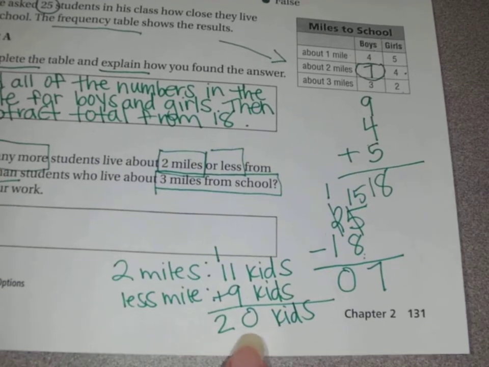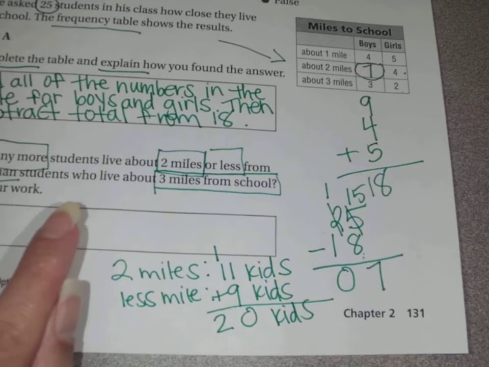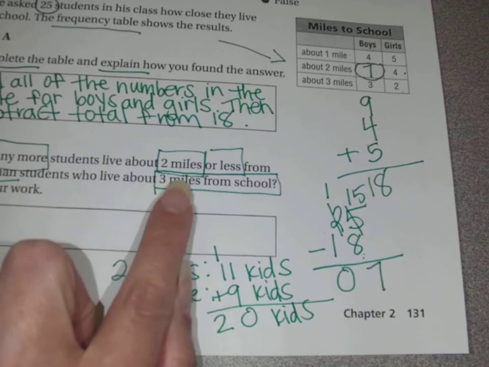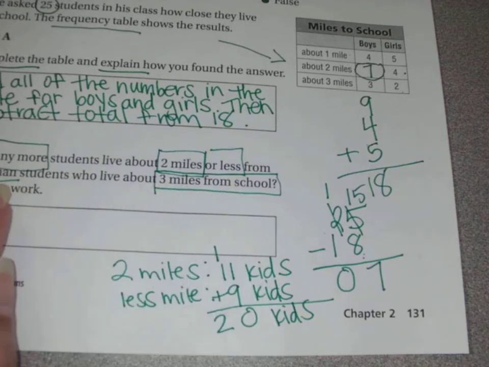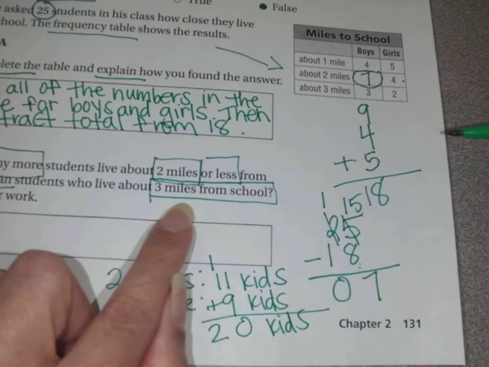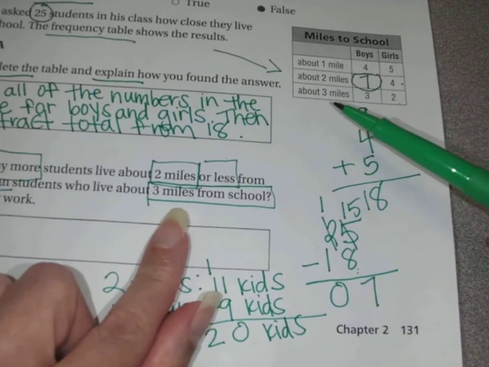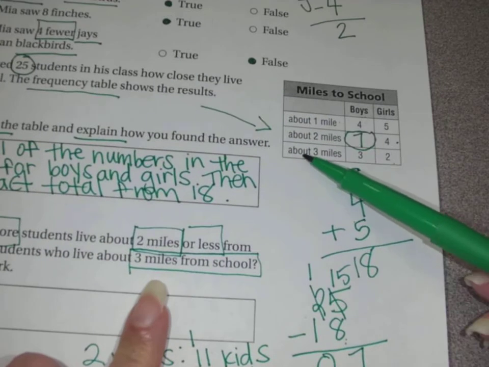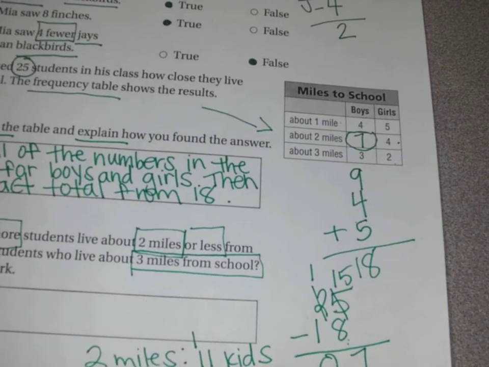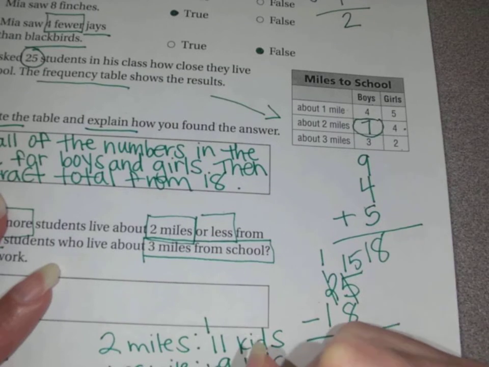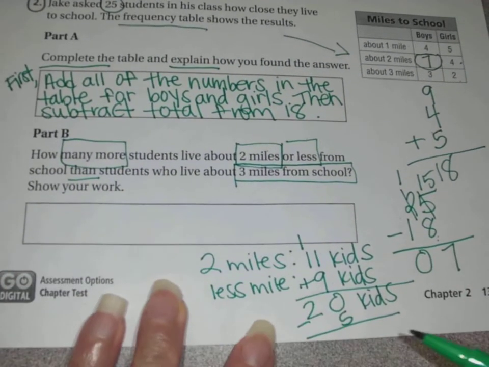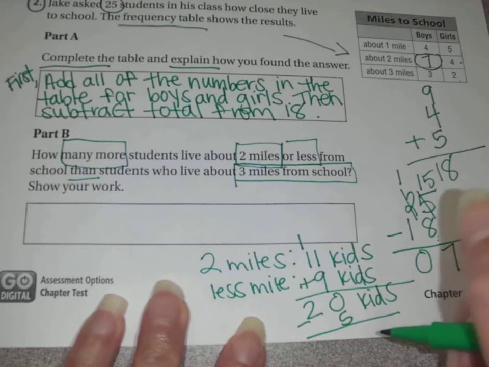Now we're going to take that 20 kids, because the second part of the word problem says compare the students who live about 2 miles or less from school than students who live about 3 miles from school. So again, let's see how many students live 3 miles from the school. Here's the chart. 3 miles, so there are 3 boys, 2 girls. 3 plus 2 is 5. So we know that how many more means to subtract. So I'm going to subtract 5 from 20. 20 minus 5 is 15.